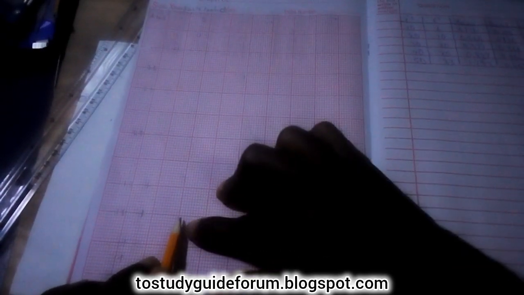So the next one we have is 0.21 in the horizontal axis. This is 2, 0.21. That is, we move from here. The value under 0.21 is 1, 1. This is 1.